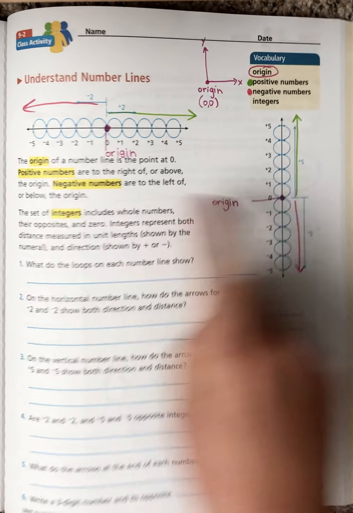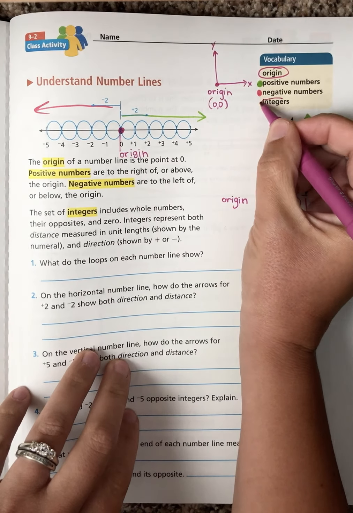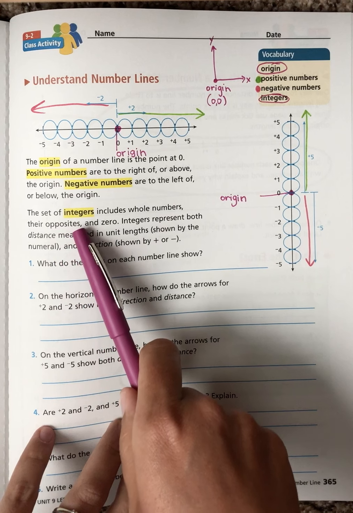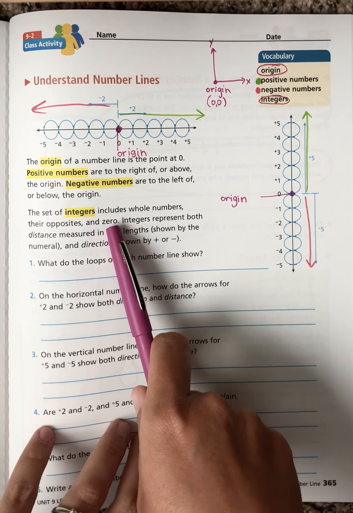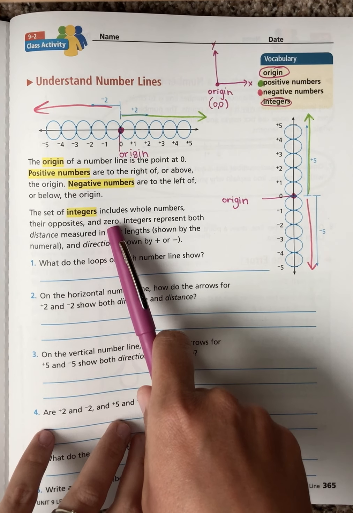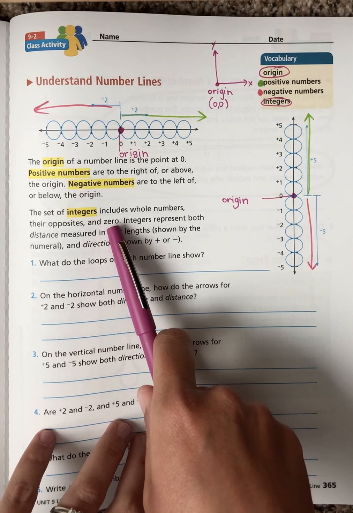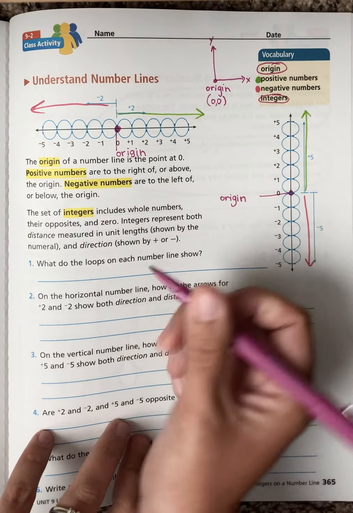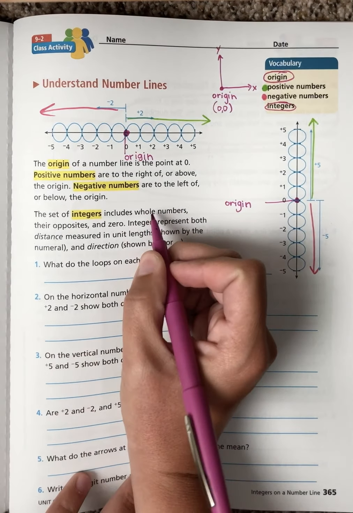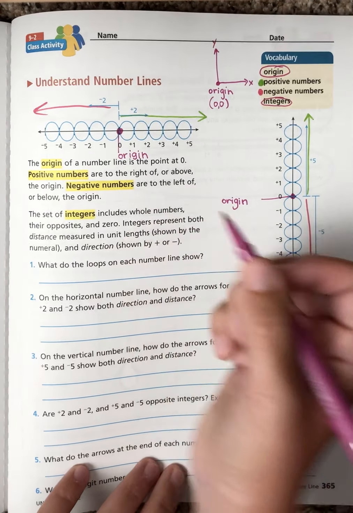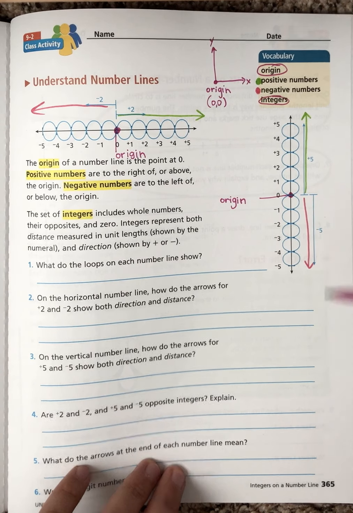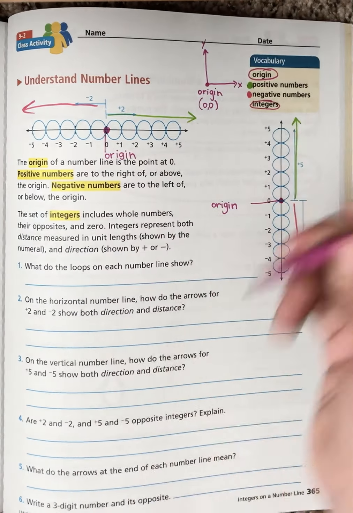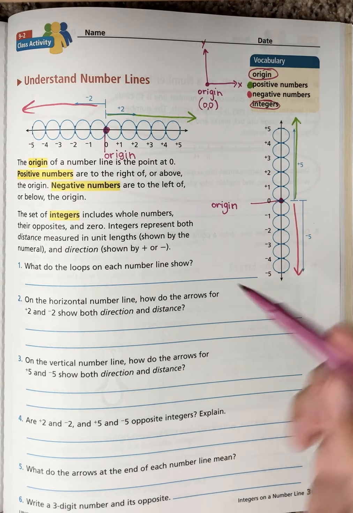Now we have this word called integers. And integers include whole numbers, their opposites, and 0. Okay, so integers do not include fractions or decimals where you have numbers that are in between numbers, because those are not whole numbers. Integers are only whole numbers, or in other words, the counting numbers, and their opposites, so the positives and the negatives, and it also includes 0. So pretty much all these numbers right here on these number lines are integers.